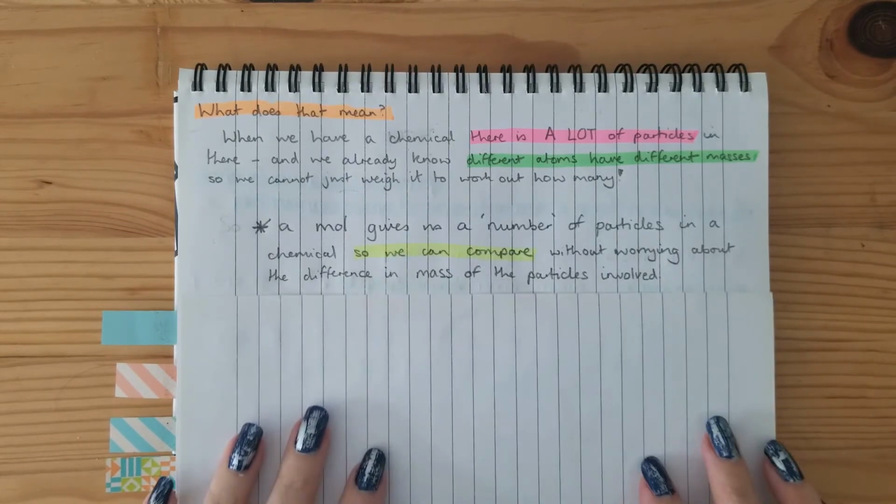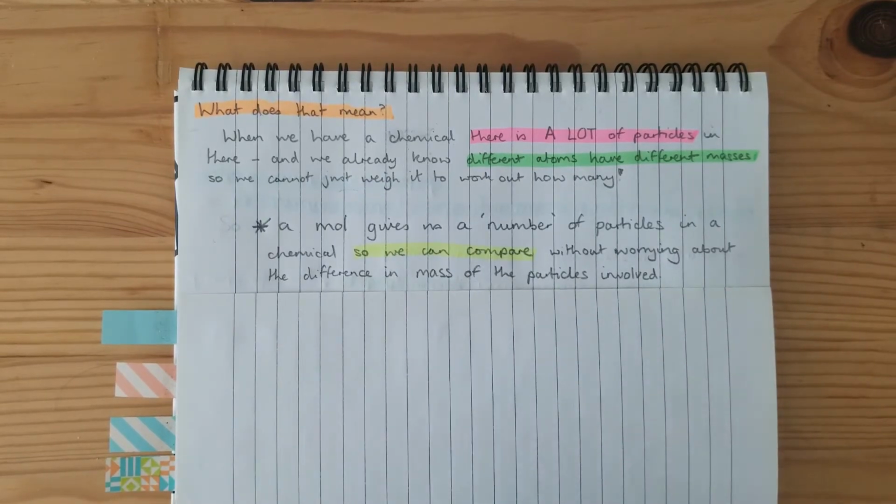So the idea of a mole is it gives us a number of particles in a chemical, so we can compare different chemicals, different mixtures, different compounds without worrying about the difference of mass in the particles involved. So it's a way to get down to exactly how many particles there are in the hydrogen and the oxygen that we have before we react them to form water. So it gives us a comparison.